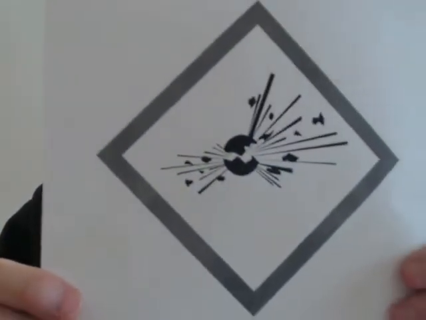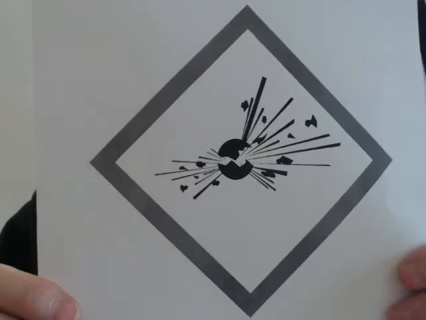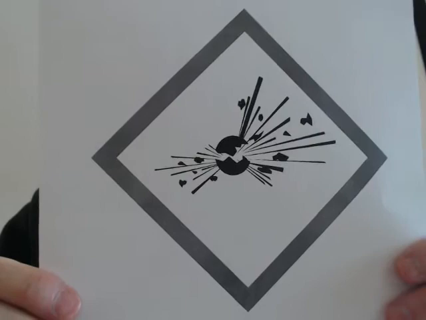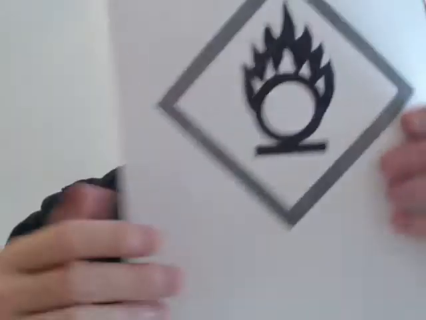The next one they have, of course, is an exploding bomb. If you happen to be working in a place and you see a product that has an exploding bomb, you might consider working someplace else. But there are places here in town that do have that type of material. You don't have this on your work site.